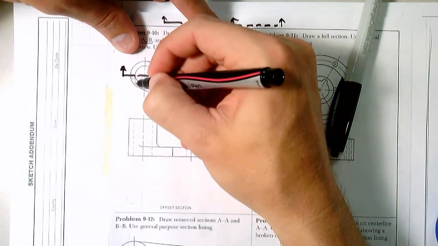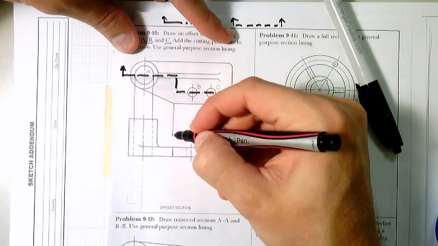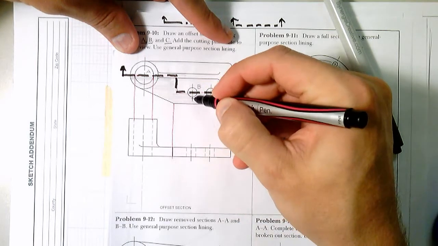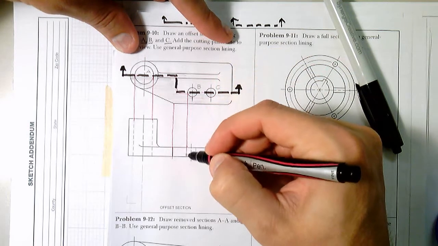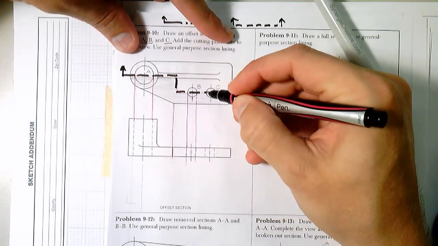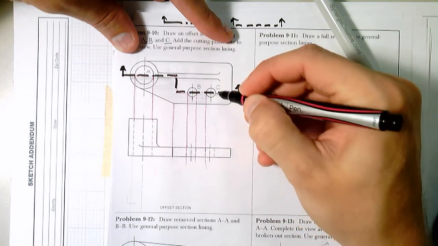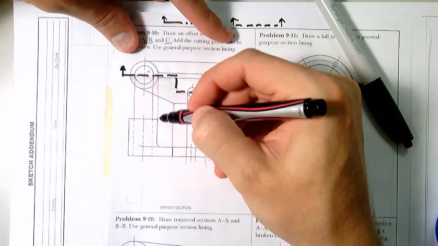That's one thing I'll always do. Add your projection lines. They may help you out. Here's the edges of the drilled holes. The edges of the raised cylinder.